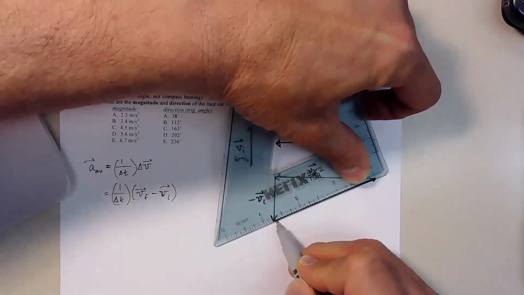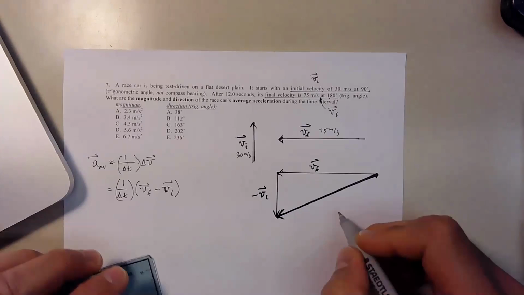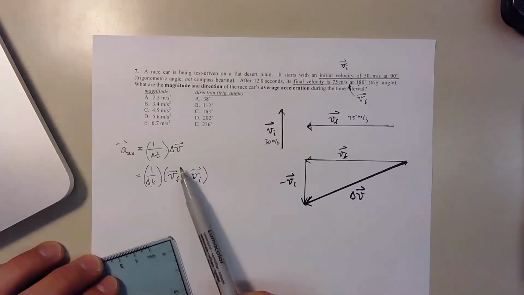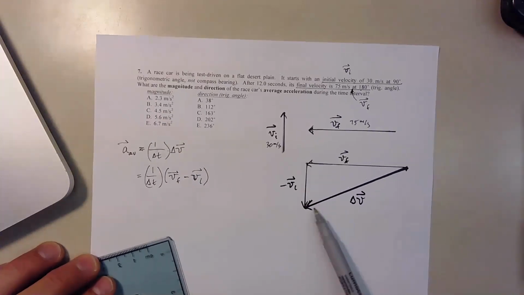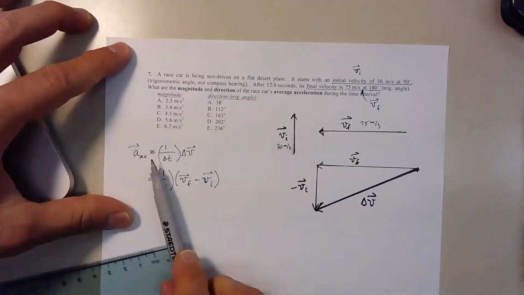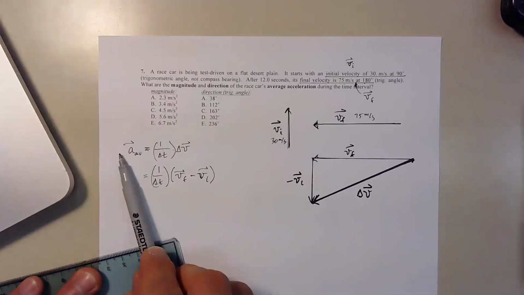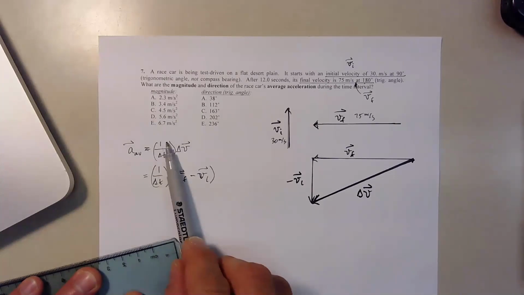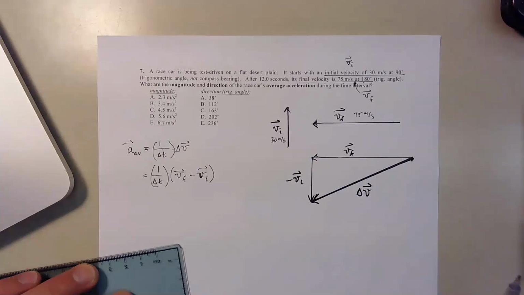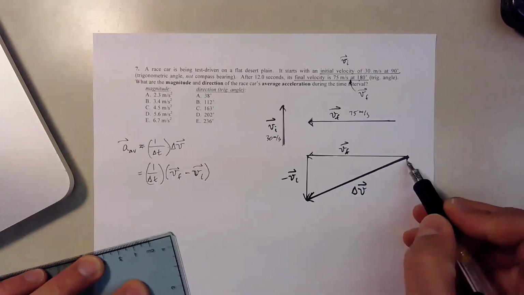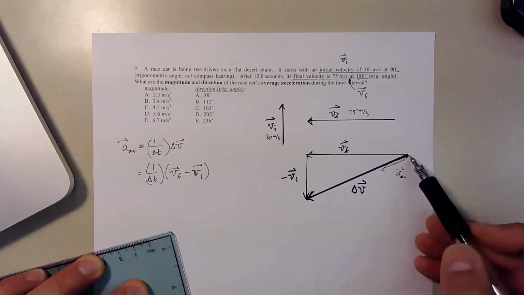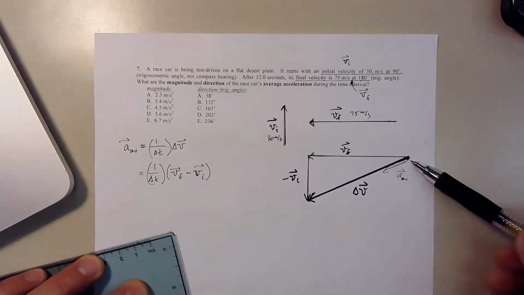Now, why am I bothering to check out the direction of delta v? Delta v is v final minus v initial, so it's v final plus negative v initial. Why do that? Because the direction of the average velocity vector should be the same. This is a positive scalar, so it should be the same as the direction of the delta v vector. That is also the direction of my average acceleration vector, so my average acceleration vector should also point in exactly that direction.